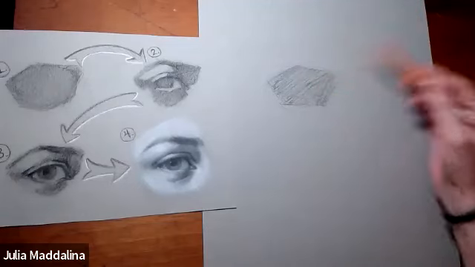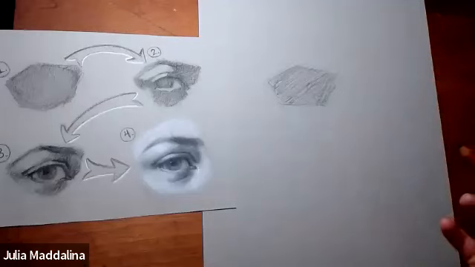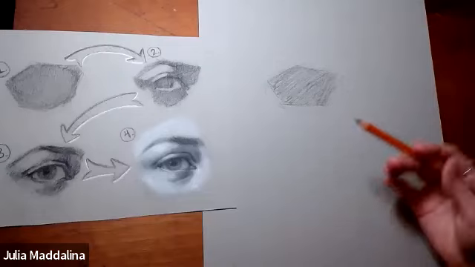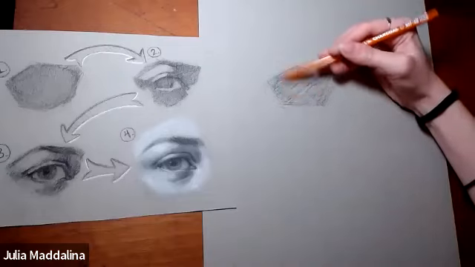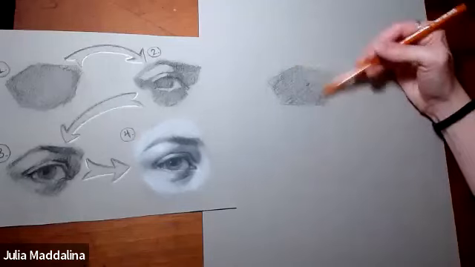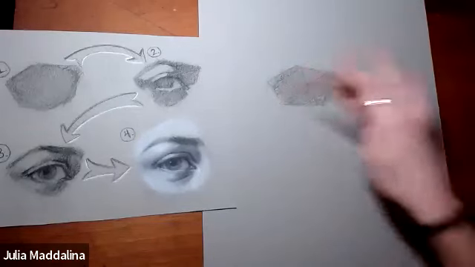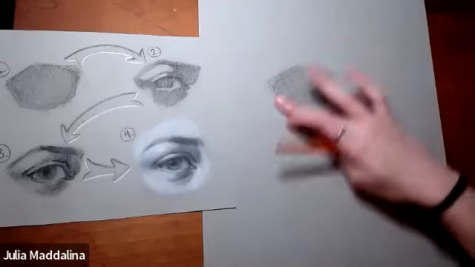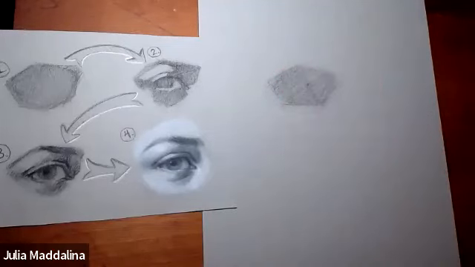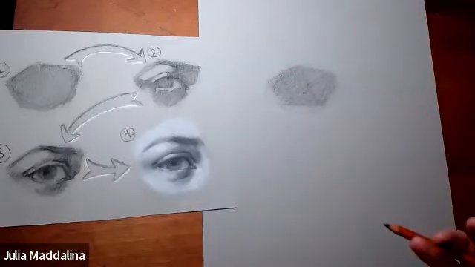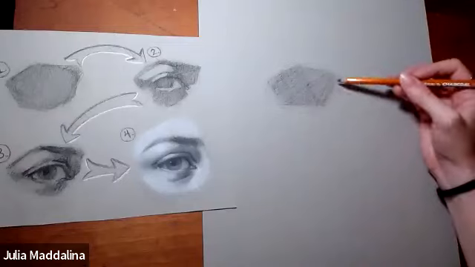One of my favorite things about being a portrait artist, being a figurative artist, is anatomy. I love figuring out how things work together, and it really helps to inform what exactly you are drawing. So you kind of have an underlying knowledge of that. Now, you don't have to come into this today being a medical expert, but if you take anything away from this today, I hope it helps.